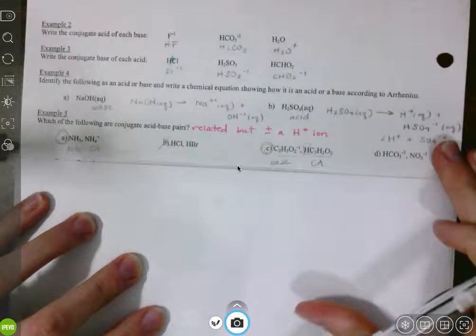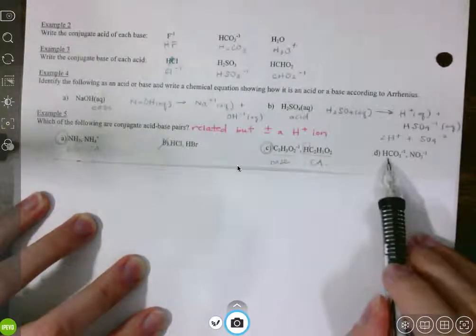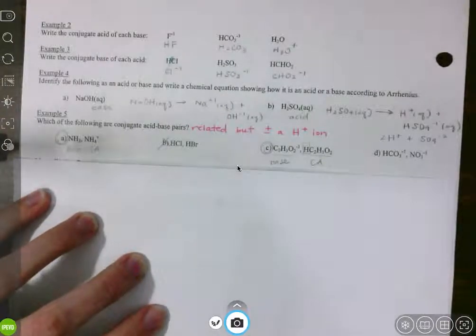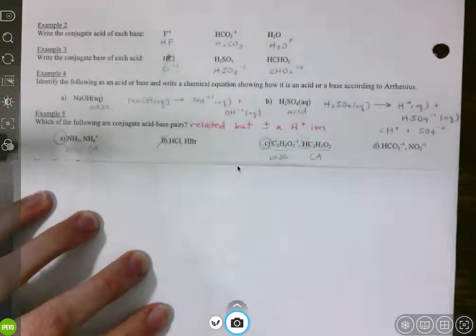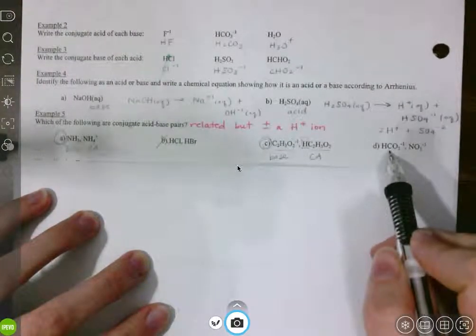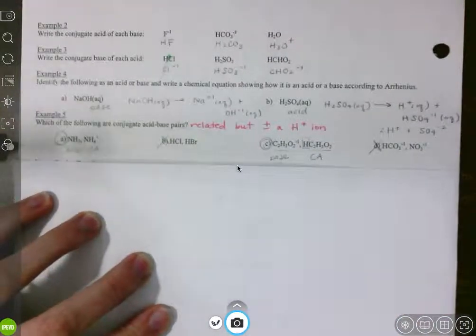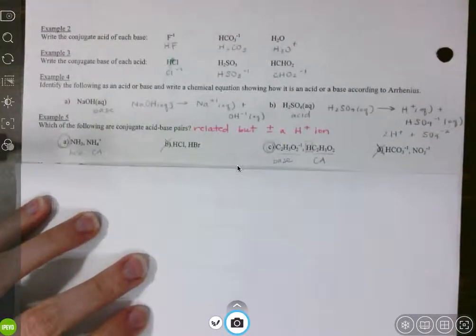All right, last one, letter D. We have hydrogen carbonate ion, and then we have nitrate ion. Even though we've added a hydrogen, carbonate and nitrate are not the same thing. So letter D is not a conjugate acid and base pair. They're not related.